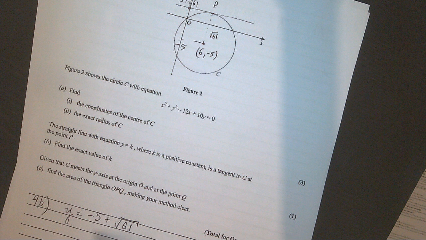It doesn't matter really. So if we substitute x equals 0, then our equation will be 0 squared plus y squared minus 12 times 0 plus 10y equals 0. All of these terms are zeros, and so we have y squared plus 10y equals 0. We'll factorize it: y times (y plus 10) equals 0.